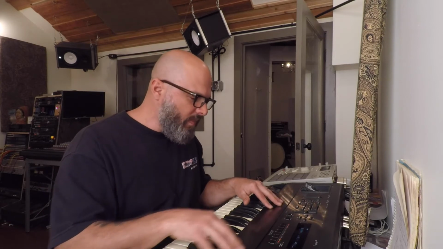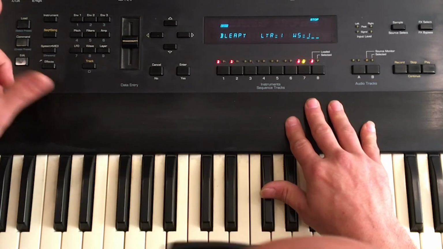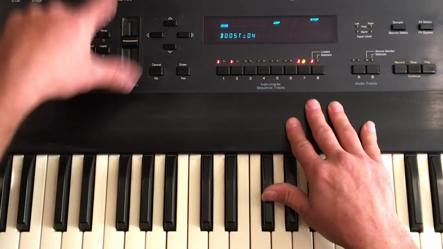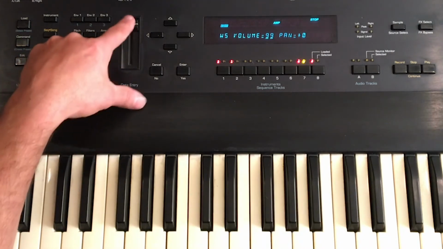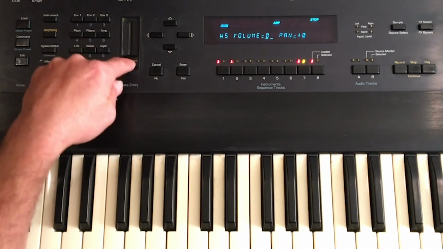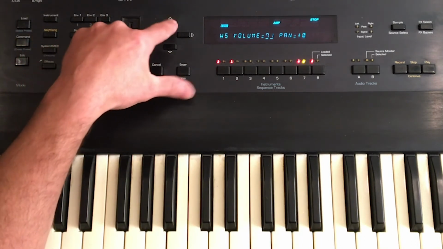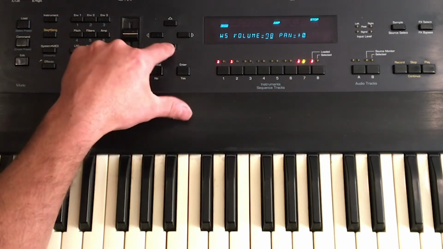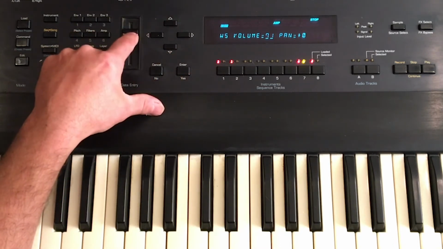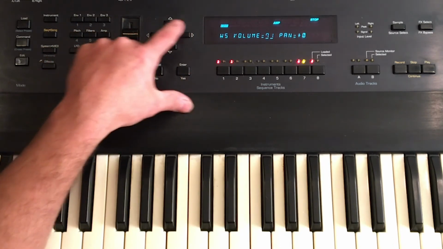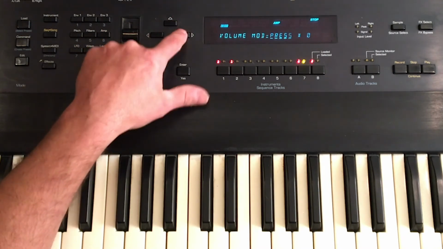So this is your data entry slider, which let's just go to here, edit amp, and this is your volume. So this data entry slider, just a quick way to go from 0 to 99, just like that. And anywhere in between. This also does the same thing, just a lot slower. And then these directional buttons go from side to side, they go from page to page.